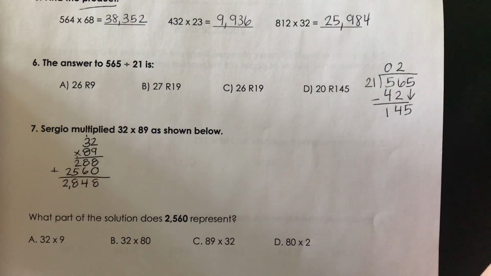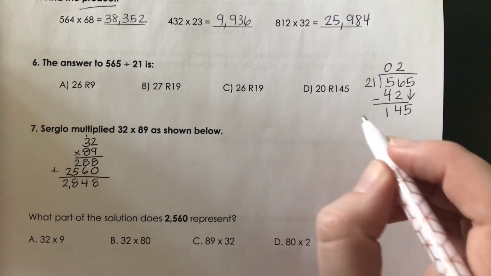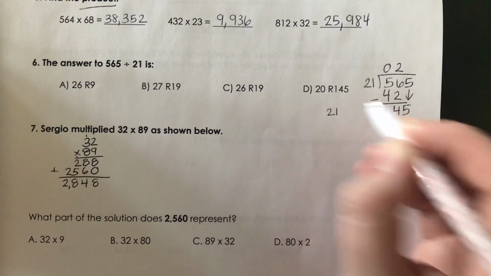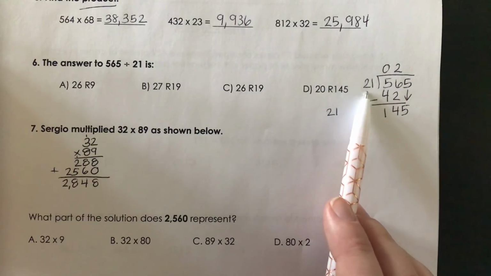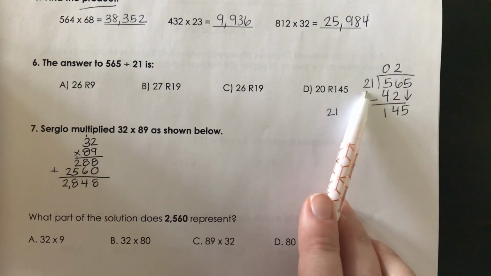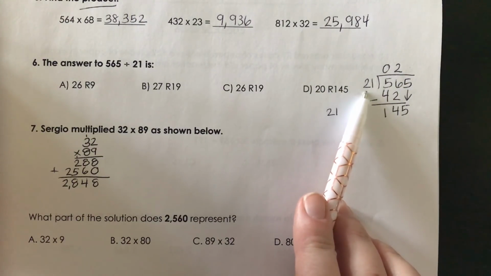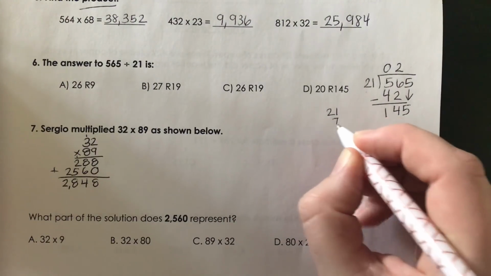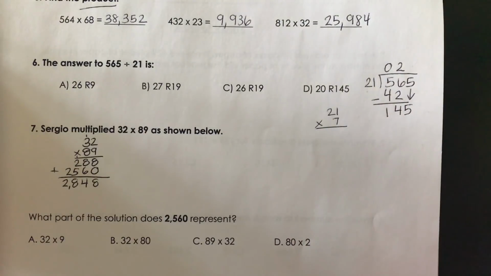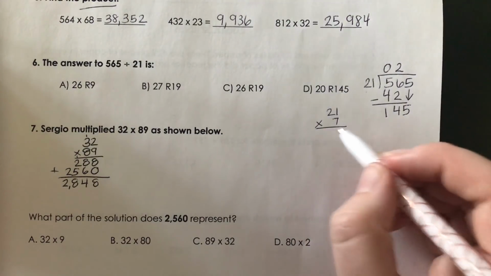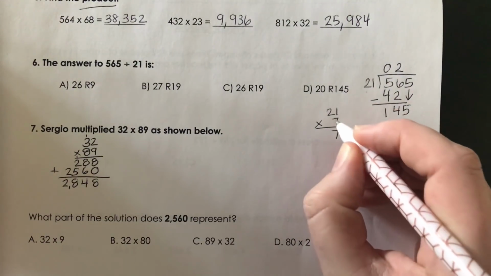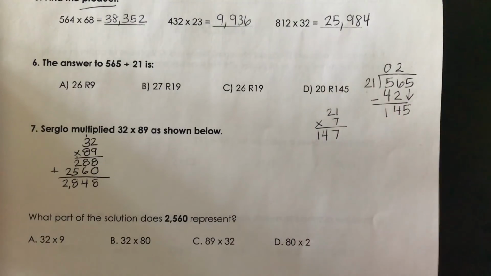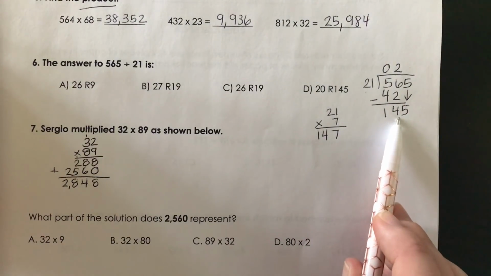21 goes into 145. I'm not sure how many times. I'm going to try off to the side here. Well, I know 21 times 10 would be 210, so it's got to be less than 10. I'm just going to try with 7 first, and I'll see if I need to lower it or raise it up a little bit. 7 times 1 is 7. 7 times 2 is 14. So that's 147, so it's a little bit too high.